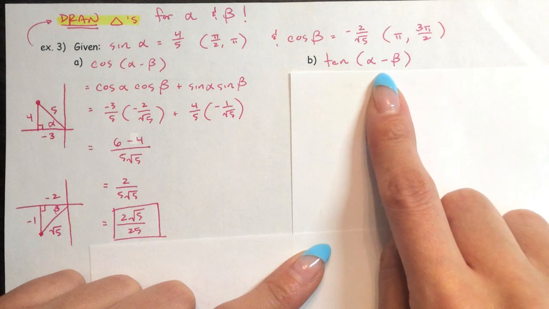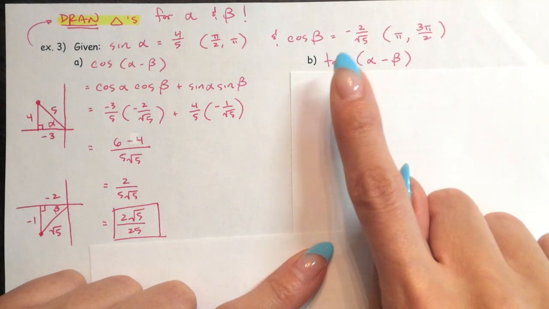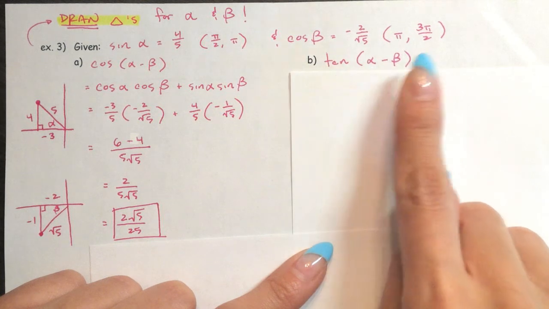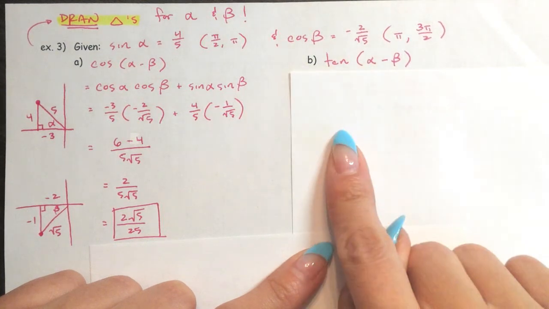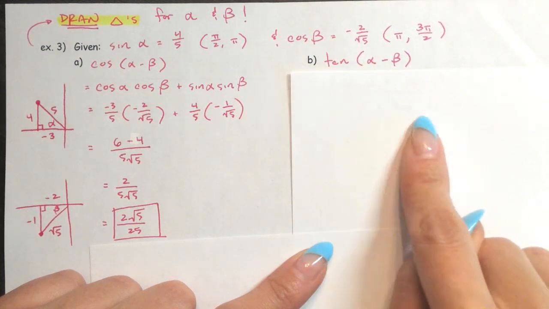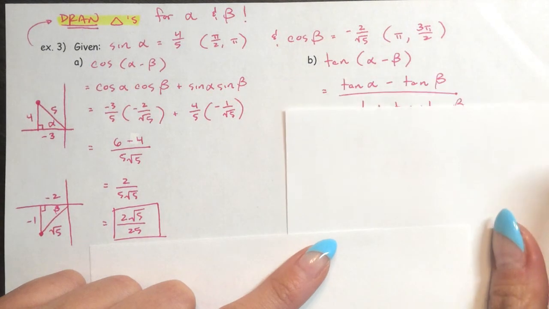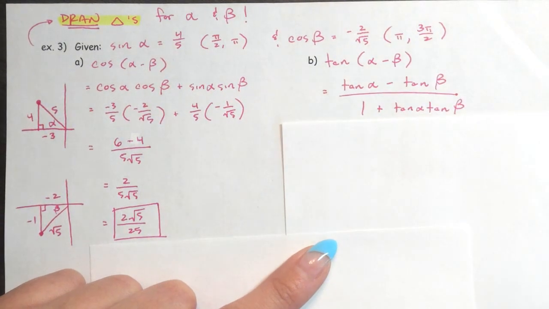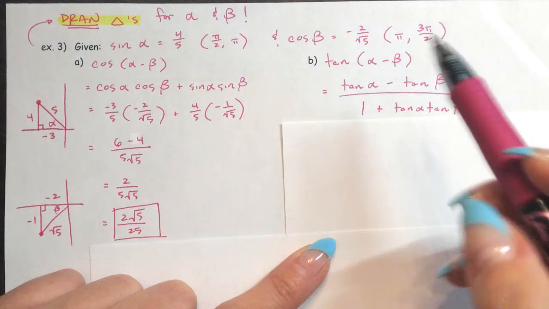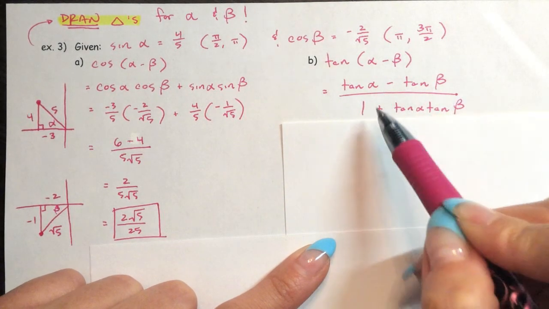But try to think of the formula. Okay, I think it's tangent alpha minus tangent beta over 1 plus tangent alpha tangent beta. Let's see. Yeah. Because I just looked at it. I swear, I don't remember it from last year. I promise. So tangent alpha minus, and then 1 plus.